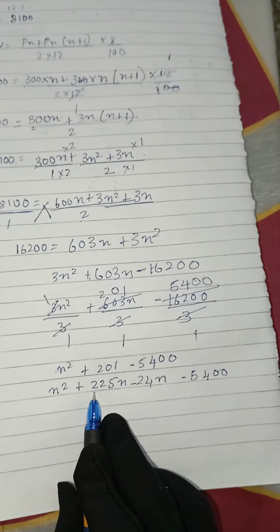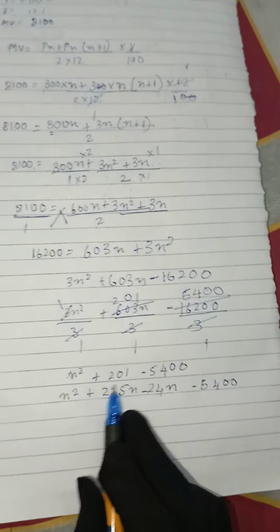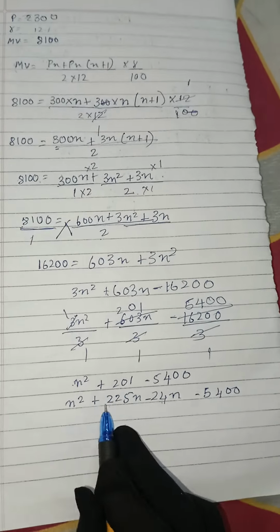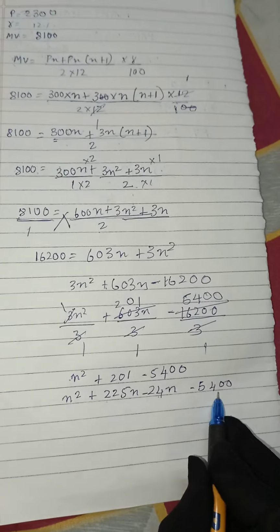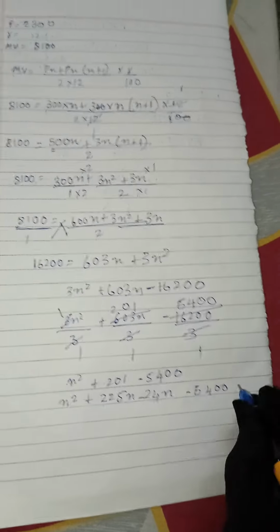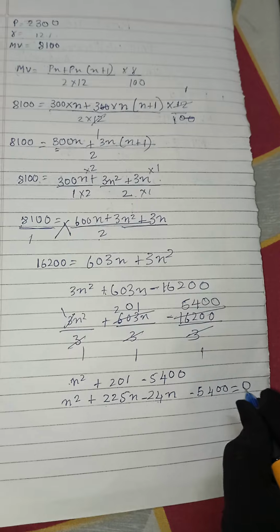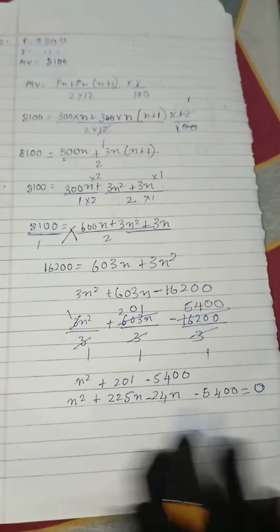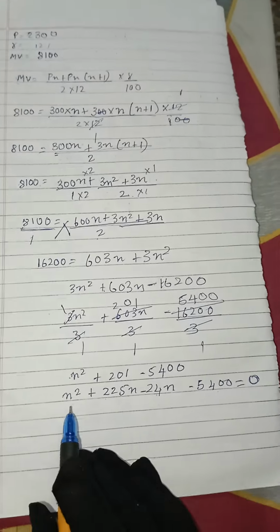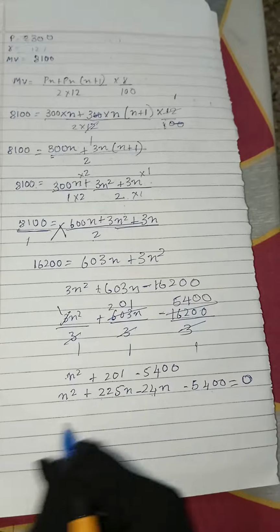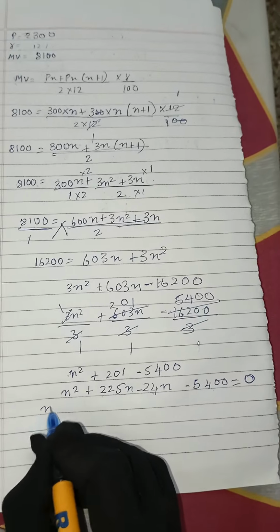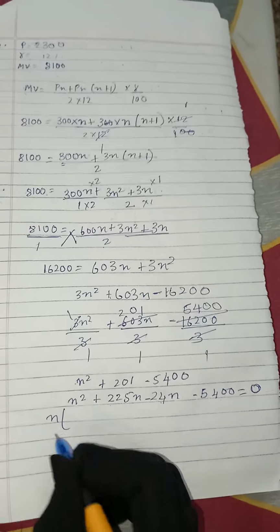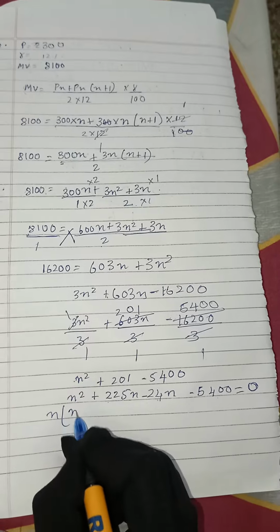See, 225 minus 24 will give you 201. 225 into 24 will give you the number 5400. So we got our quadratic equation here. So let us take out the common here. Which is common in these two? N, right? We'll take n as our common out. If we remove one n from n square, it will become single n.